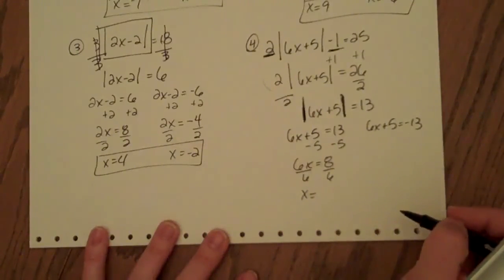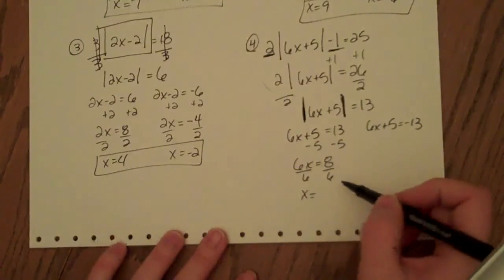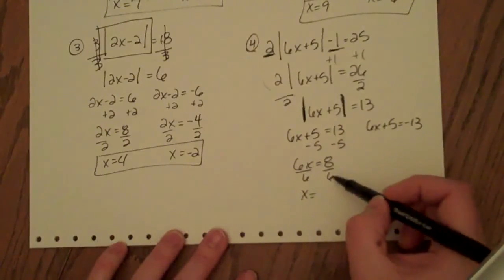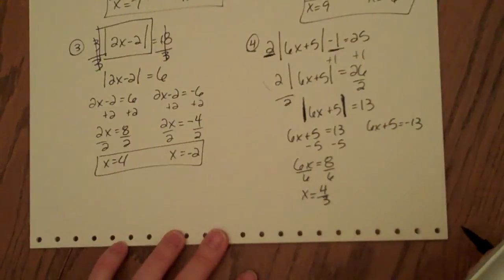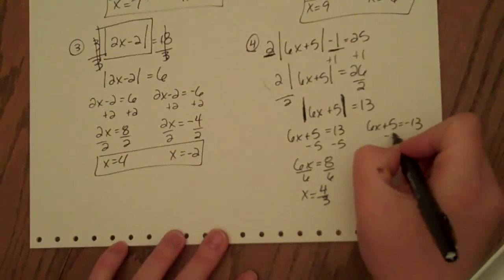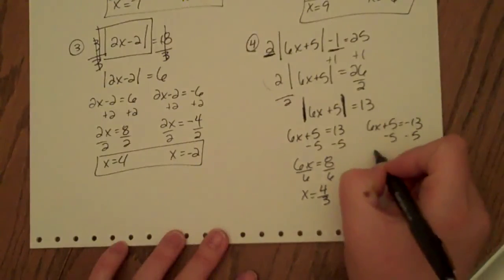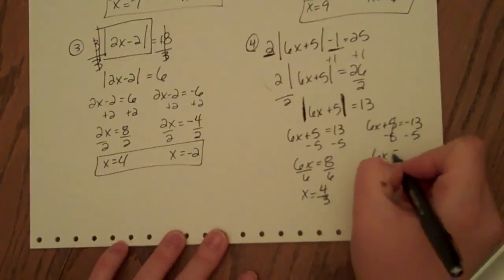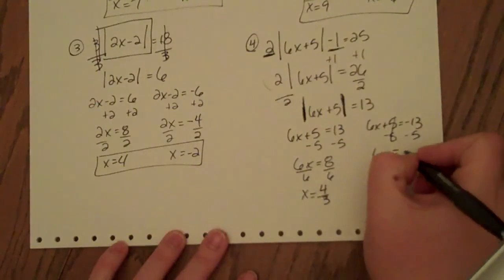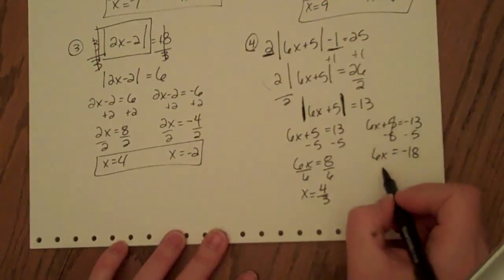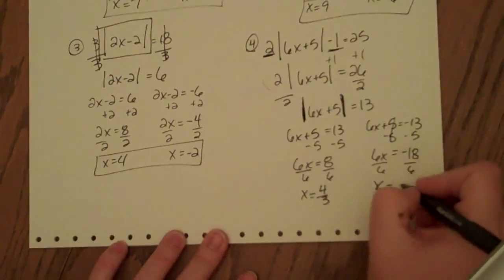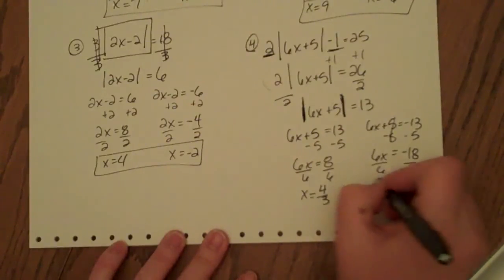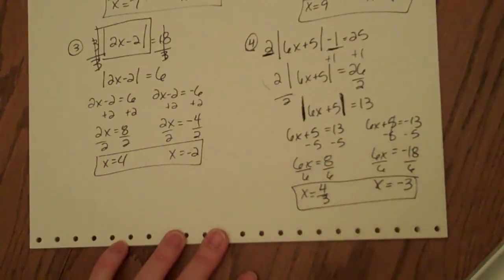That does not divide evenly, so I'm going to leave it as a fraction in simplest form. 8 and 6 can both be divided by 2, so that's going to be 4/3. Over here I subtract 5, I have 6x is equal to negative 13 minus 5 is negative 18. Divide both sides by 6, so x equals negative 3. And those are our two solutions.